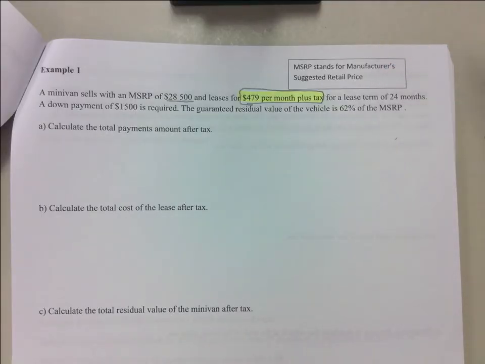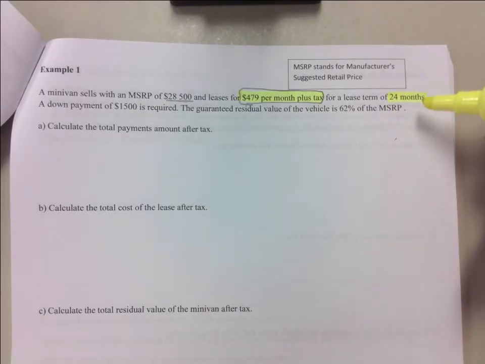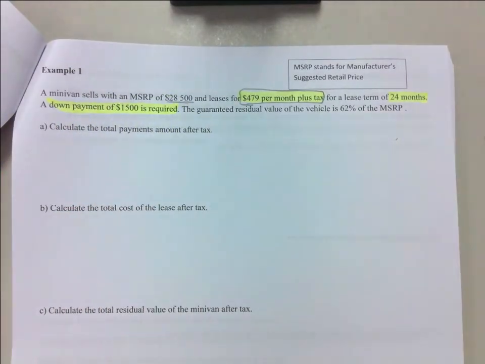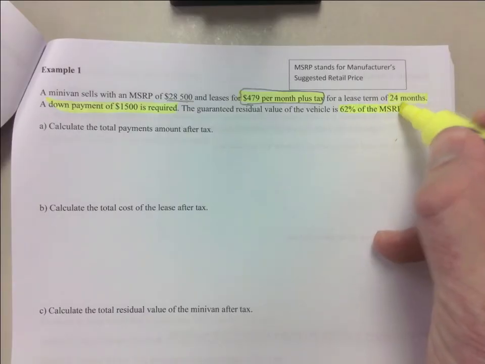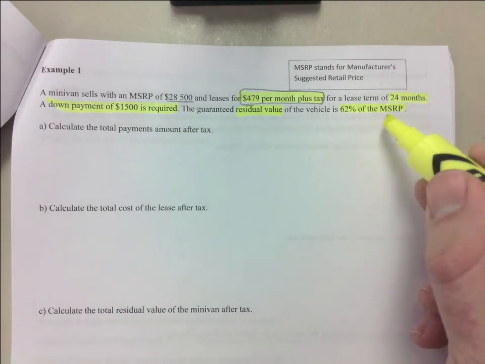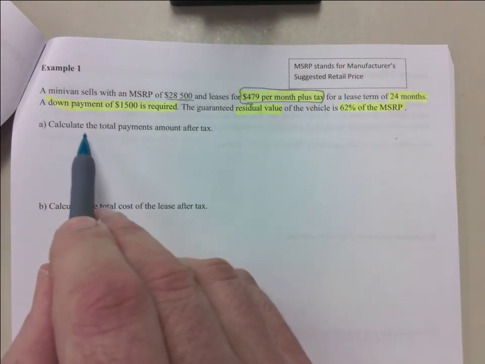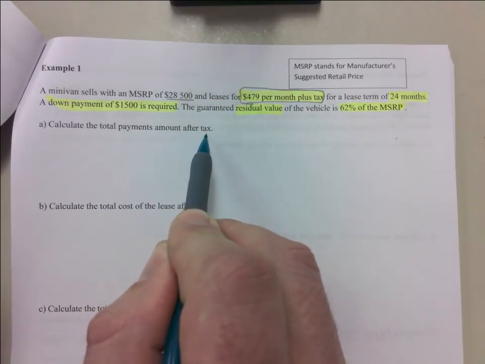Okay. For a lease agreement of 24 months. Sometimes they give this in years, sometimes they give it in months. There's your down payment. And there's a guaranteed residual value of 62%. So the residual value is 62% of whatever the MSRP was. Okay? Now, calculate the total payment amount after tax.